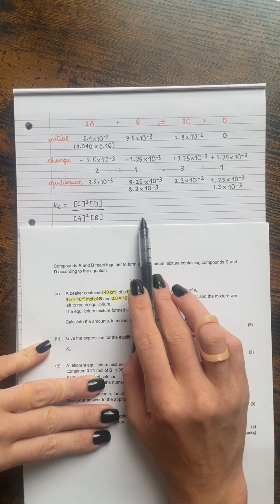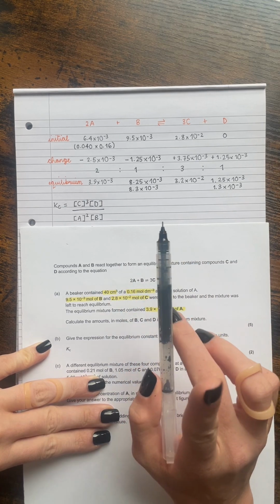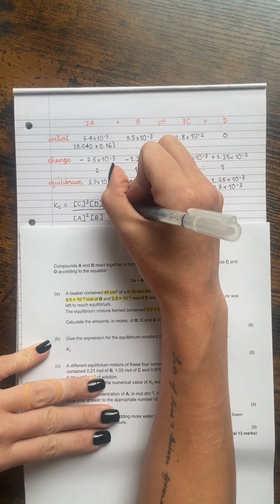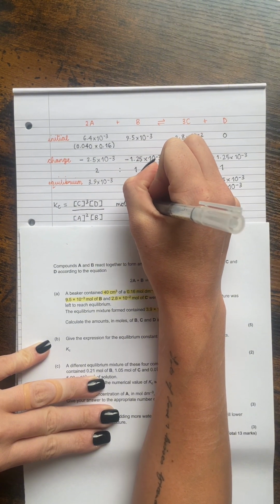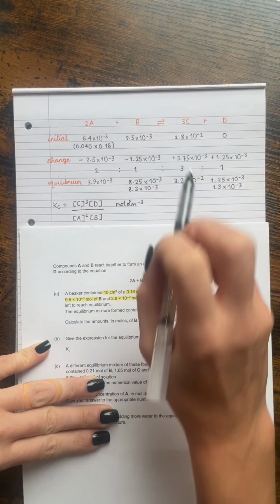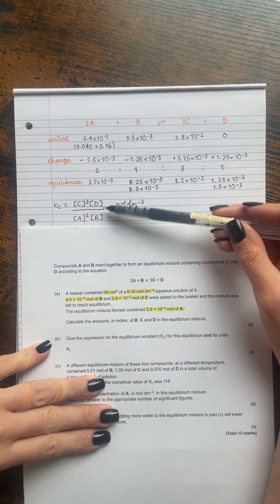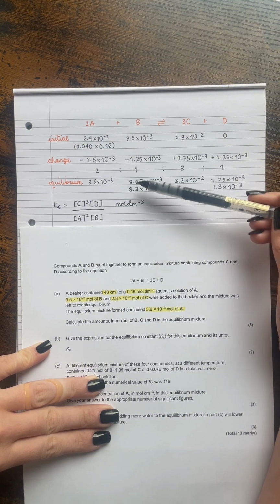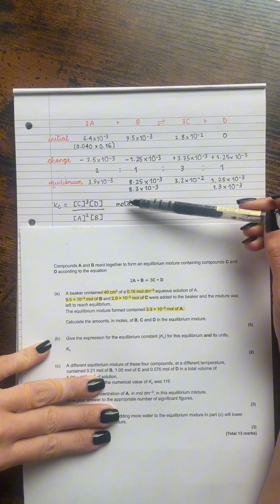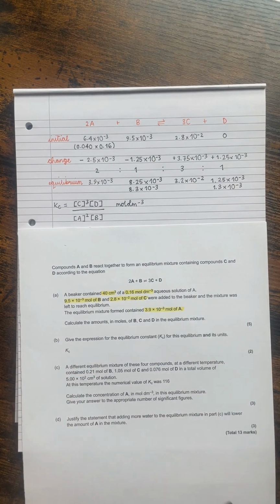If I have 4 on the top and 3 on the bottom, 3 from the top will cancel with all of them from the bottom, leaving me with 1 lot of units on the top. So 1 lot of mol dm minus 3. Had that appeared on the bottom, say our equilibrium was the other way, upside down, we would have 1 over mol dm minus 3, and if you have 1 divided by the leftover units, you flip the sign, so it would become minus 1 and plus 3. Any queries on that, of course, just let me know.